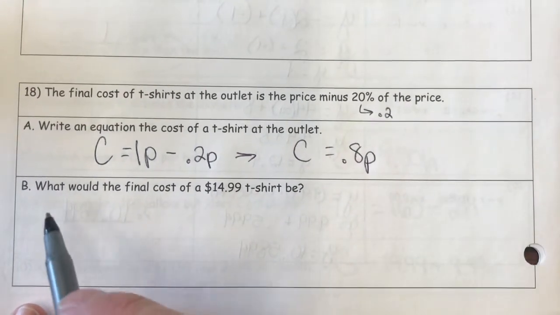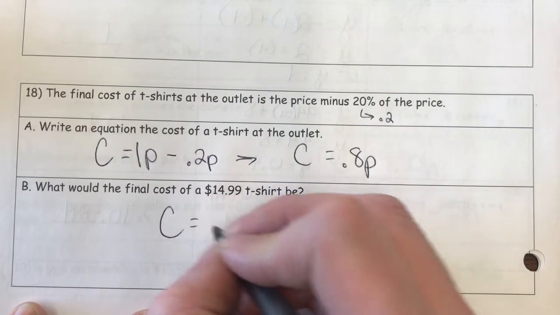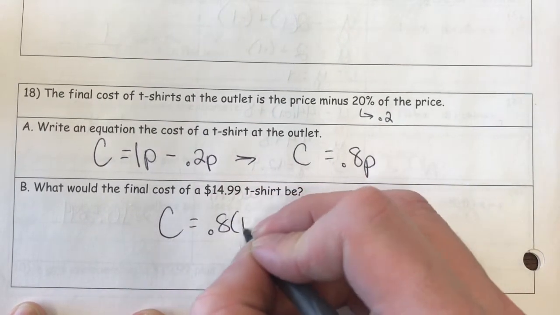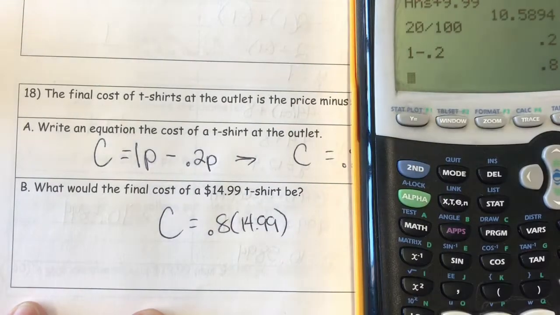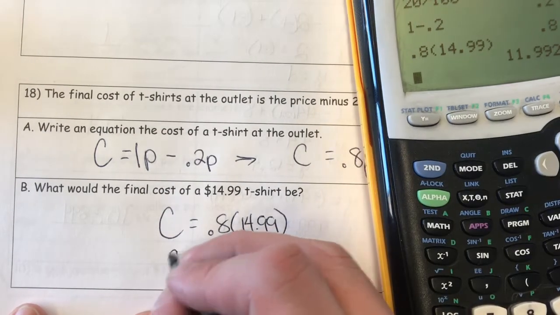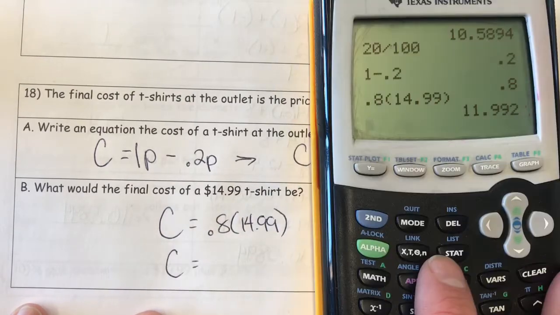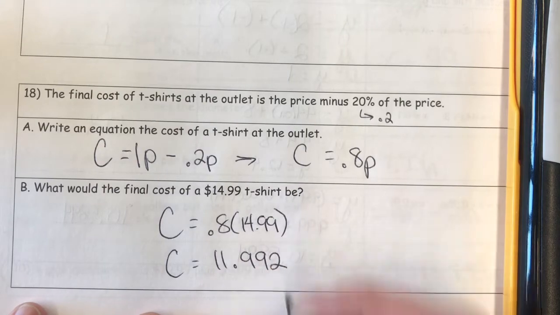So what would the final cost of a $14.99 t-shirt be? Well, the cost is going to be 0.8 times $14.99. 0.8, $14.99, and I get 11.992. Not a big deal, right?